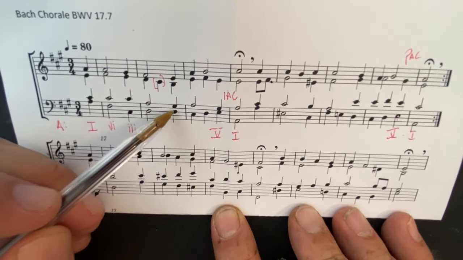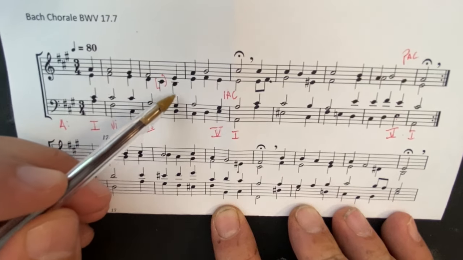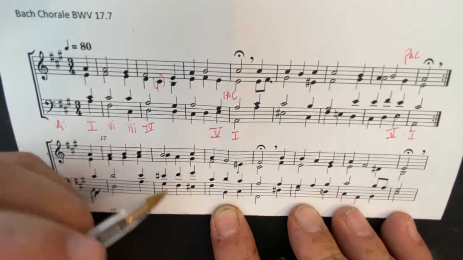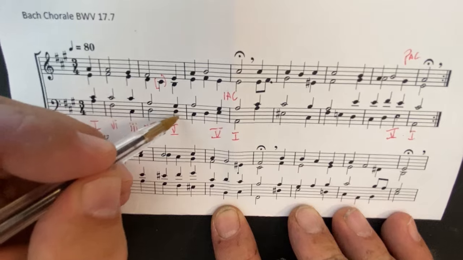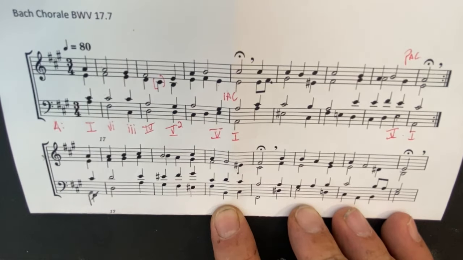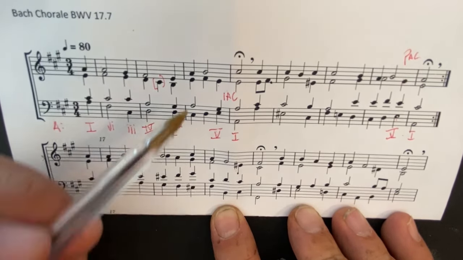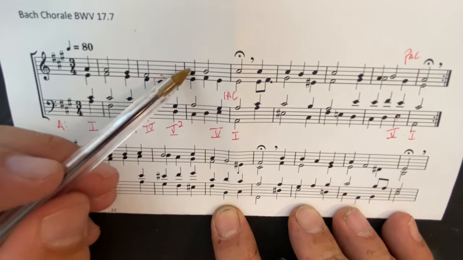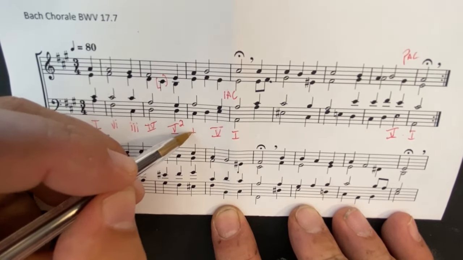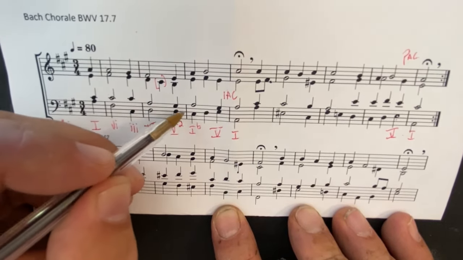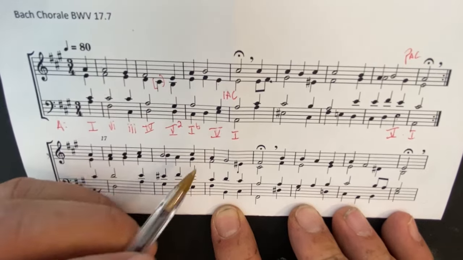And then we have an E, G sharp, B, and a D. That's my 5 chord. The 7th in the bass, that's a 2 inversion, and that should take us to a 1 chord, A, C sharp, E, and the 7th of the chord here likes to come down to the 3rd, so we kind of expected that.